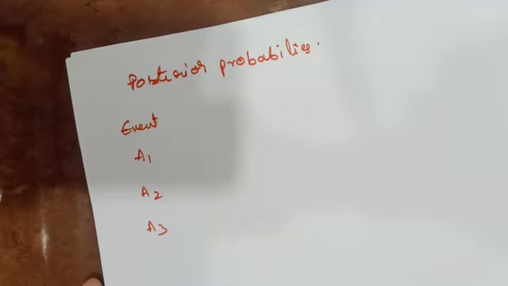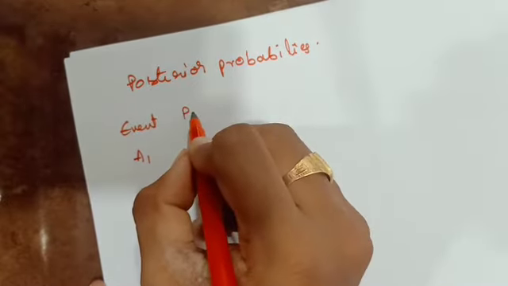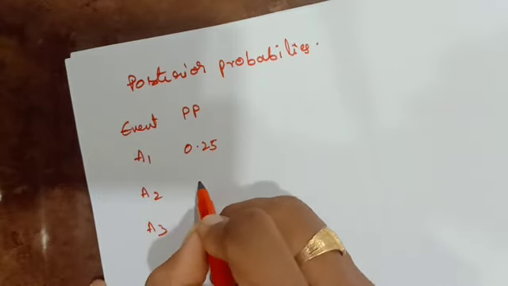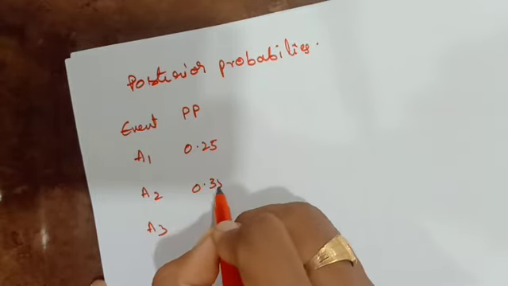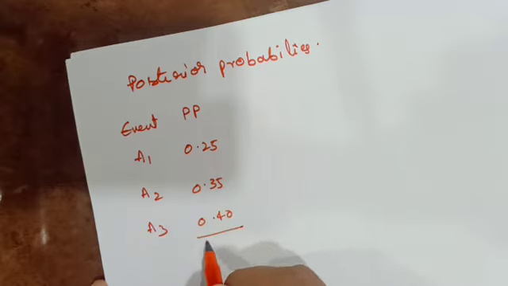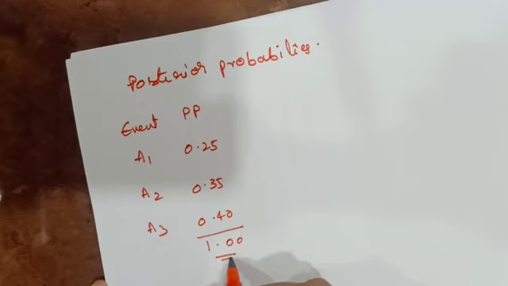The prior probabilities are 0.25, 0.35 and 0.40, and these should always sum to 1.